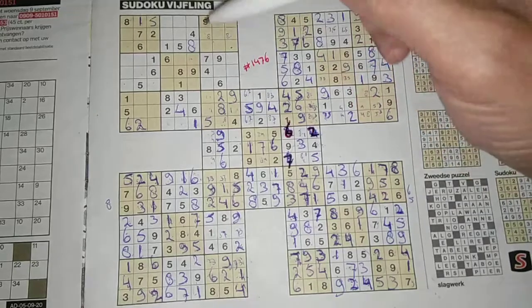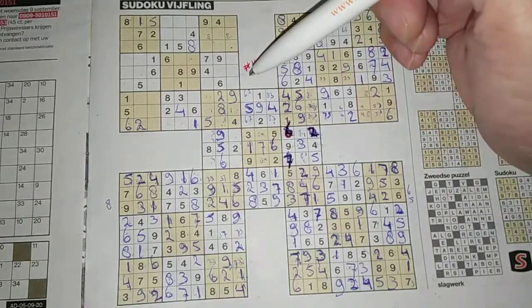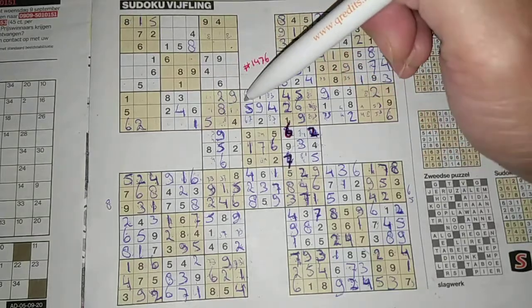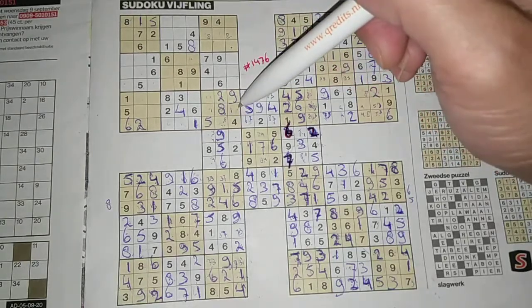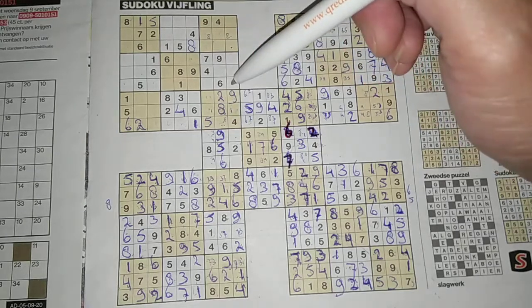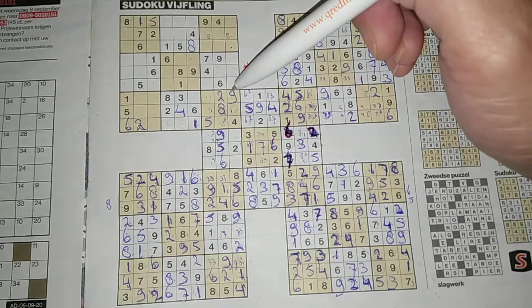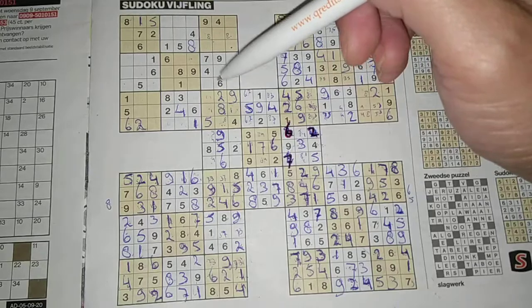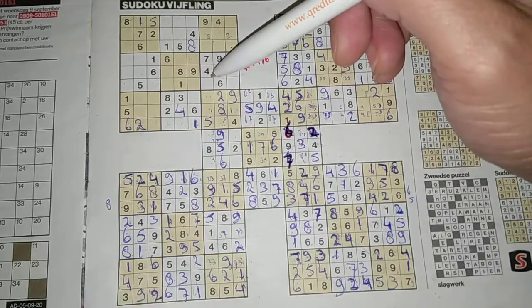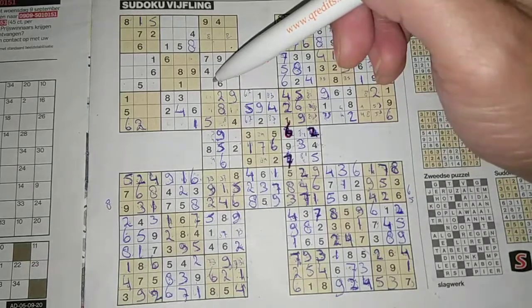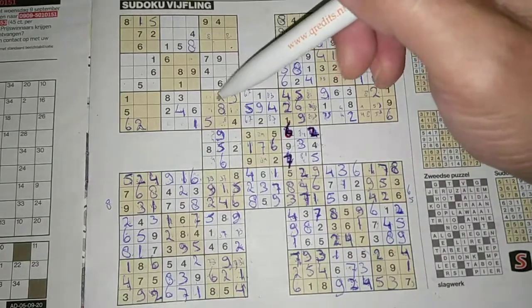6 and a 7. 4 missing numbers, 7, the 3, 7, 3, 1, 7, 3, 1, and 7, 1, 3, and the 6 is missing.